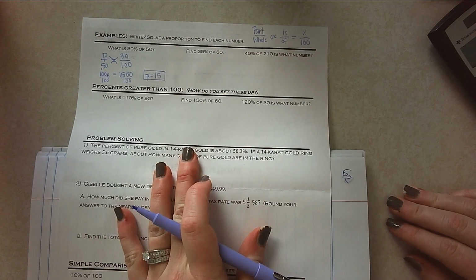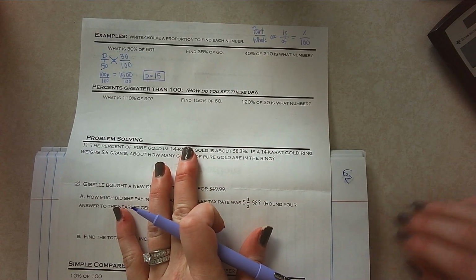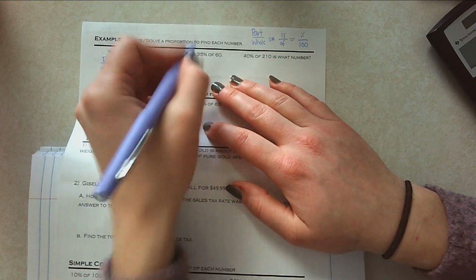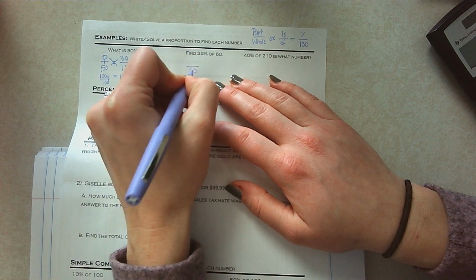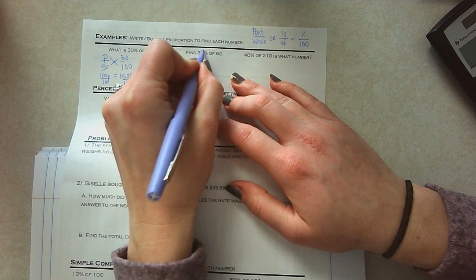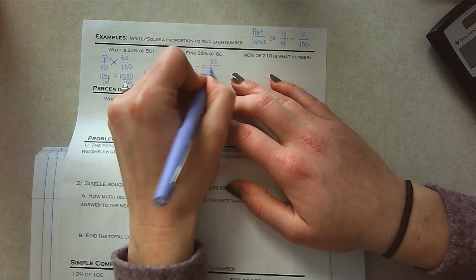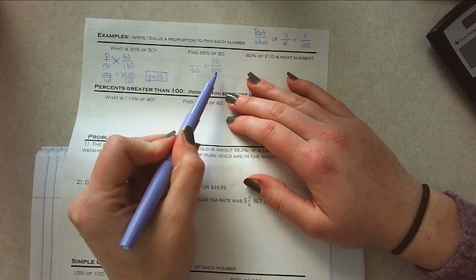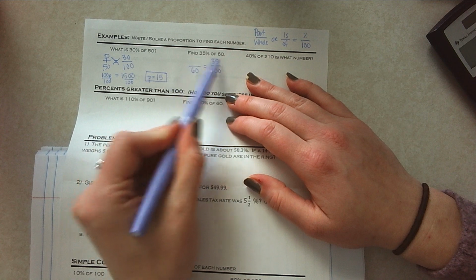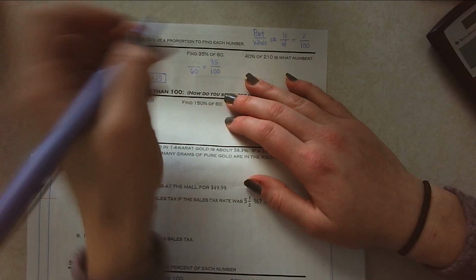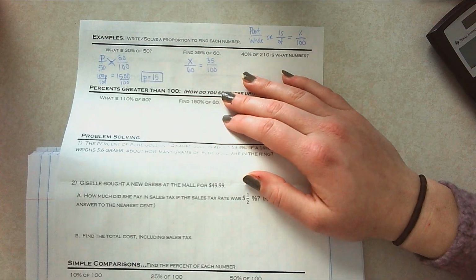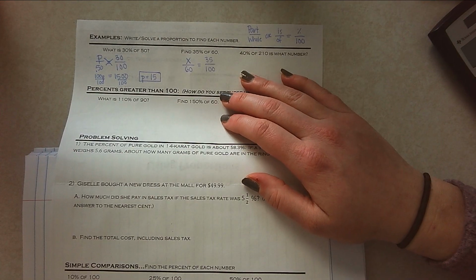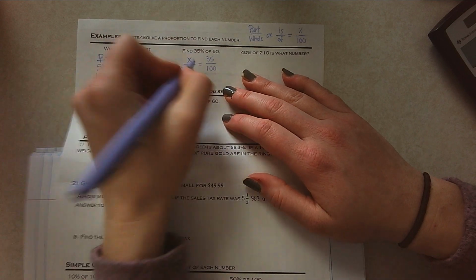The next problem says find 35% of 60. So we're trying to find a part again. We know that of 60, of means that's our whole, 60 is our whole, equals percent, 35 over 100. And we said earlier the 100 stays the same always. The other three numbers, you'll know 2 of 3, and then you'll have to solve for the missing part. And so you can put in any variable here. This time I'll choose x. And then we can solve the proportion using the cross products.